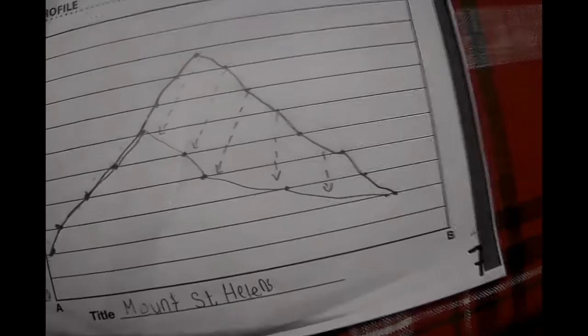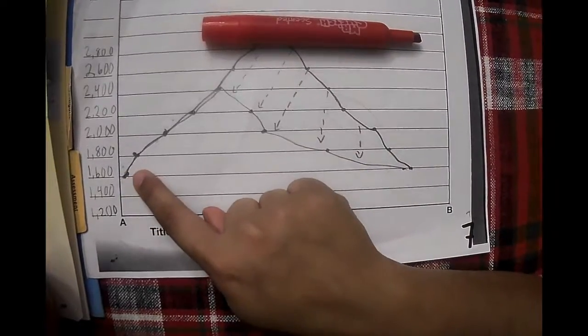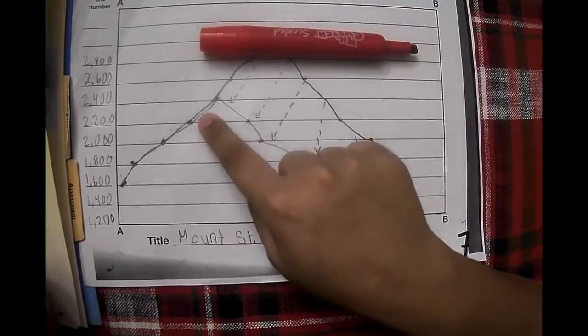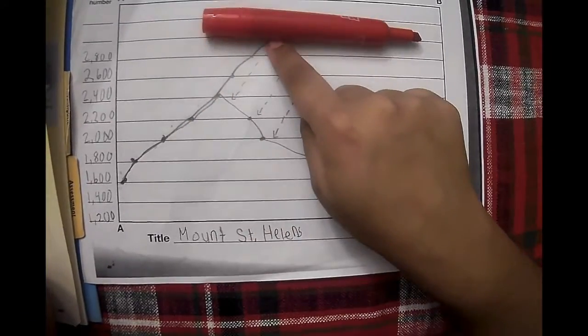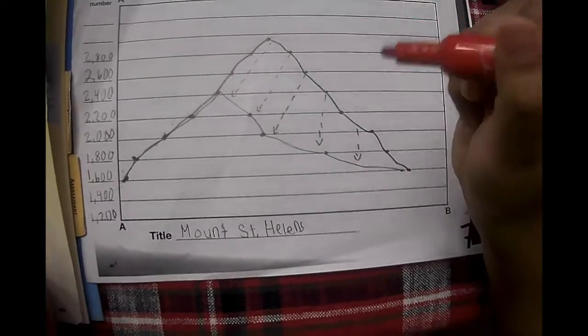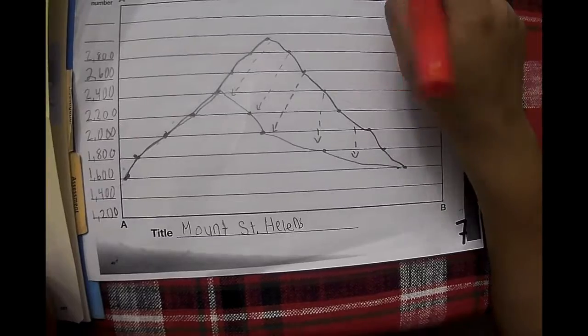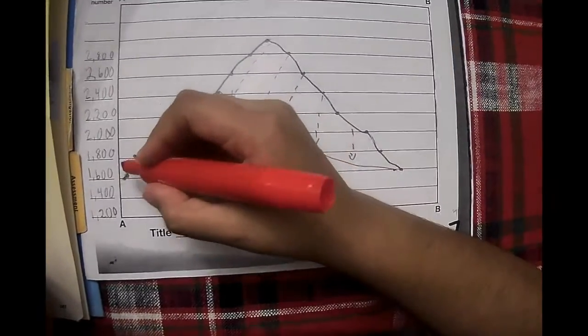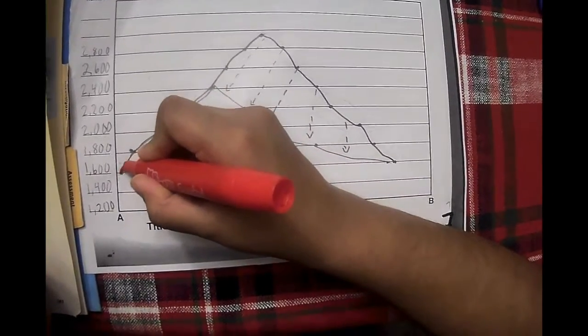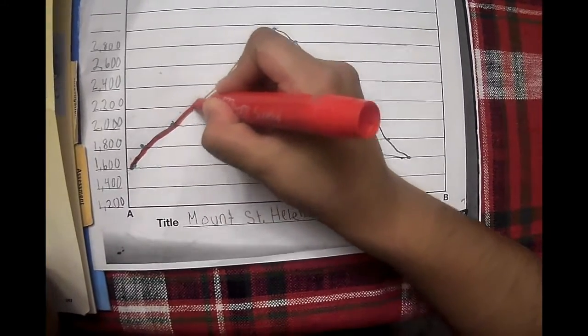I am going to use the color red to trace this line that shows Mount St. Helens before its eruption in 1980. So take your first colored pencil or marker. It can be the color red or any color you have, and trace the first line.